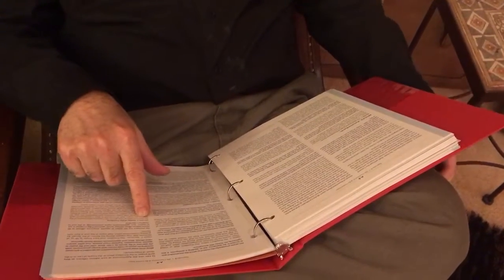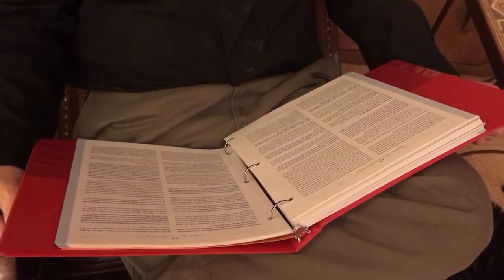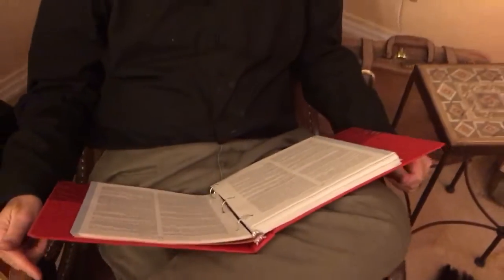In the Constitution, it says he, or maybe someday she, shall from time to time give to the Congress information of the State of the Union and recommend to their consideration such measures as he shall judge necessary and expedient.